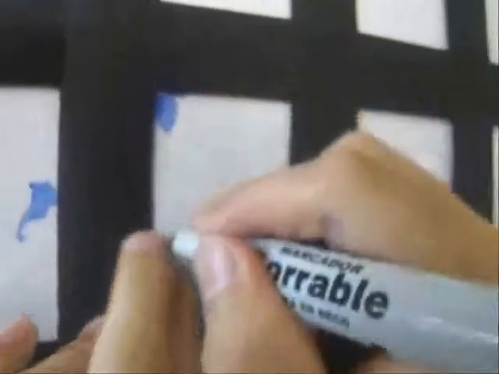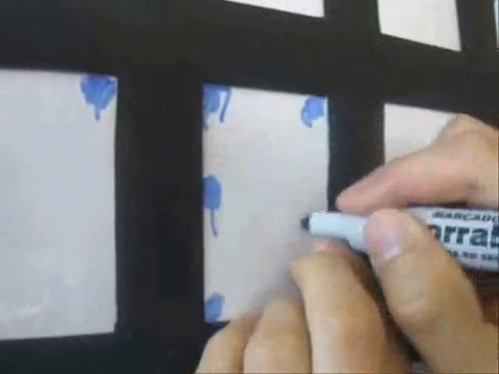Letter P, that's 1, 2, 3, and 4. Q, that's 1, 2, 3, 4, and 5.